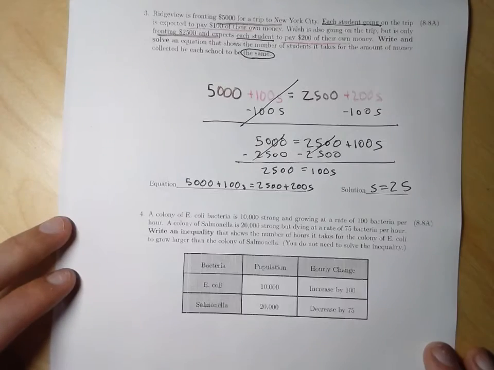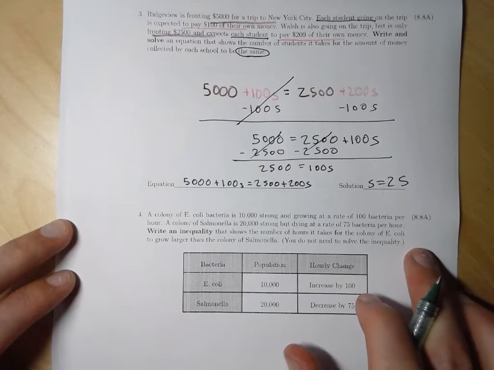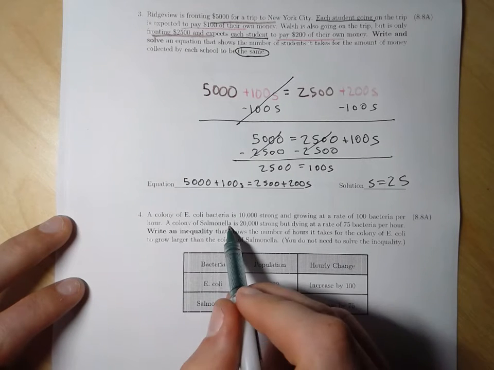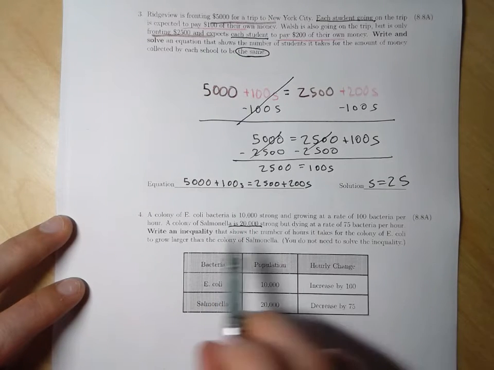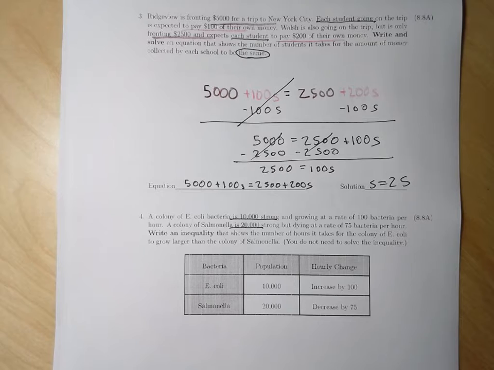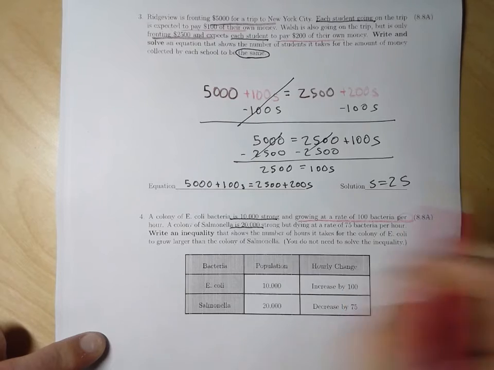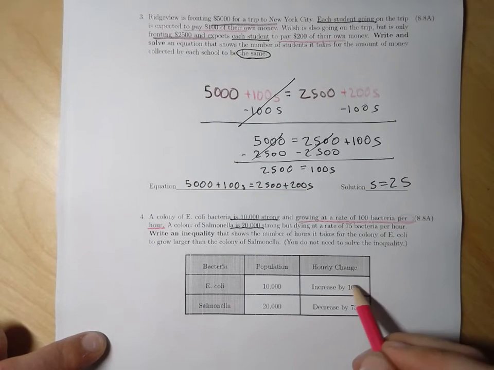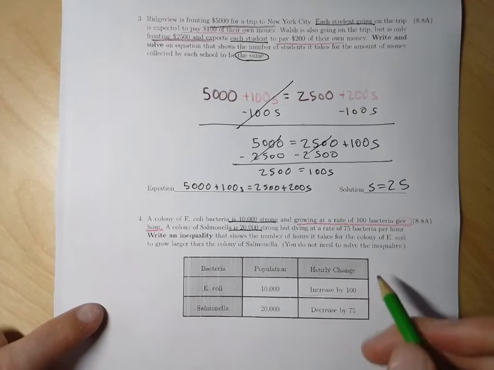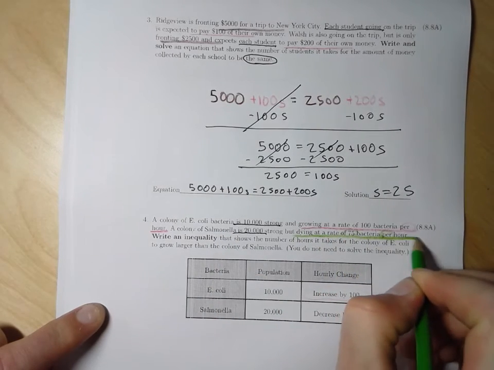Very similar here, except we have an inequality to deal with, and you do not have to solve the inequality. Again, we're looking for key phrases. The colony starts with 20,000 for Salmonella, and the E. coli starts with 10,000. And then we have this changing, growing at a rate of 100 bacteria per hour, and that's represented here, compared to the Salmonella that are dying at a rate of 75 per hour. That's represented here.